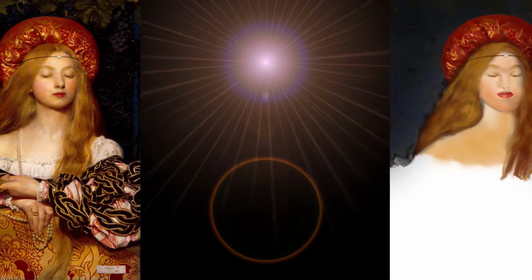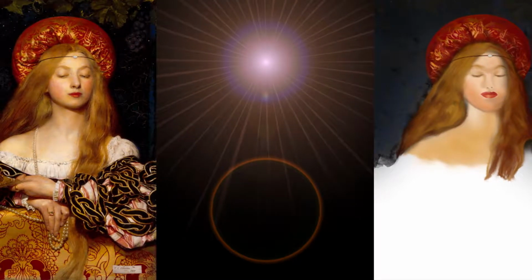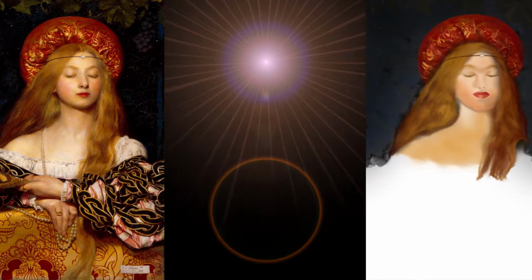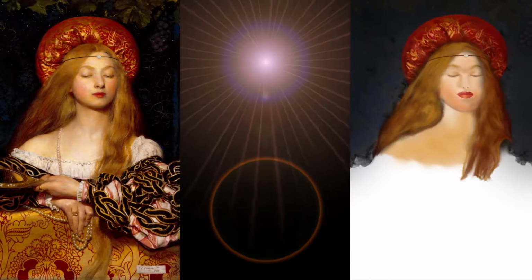Okay, so moving on, I'm going to move on to the lower portion, starting with the dress. My first challenge, though, is I really have no clue how to paint those white frills at the top, or even the folds in the cloth.